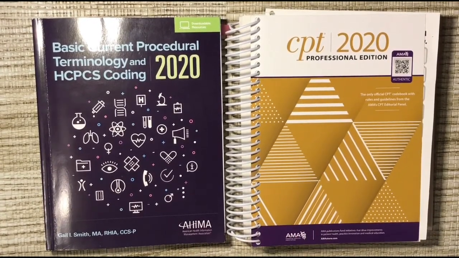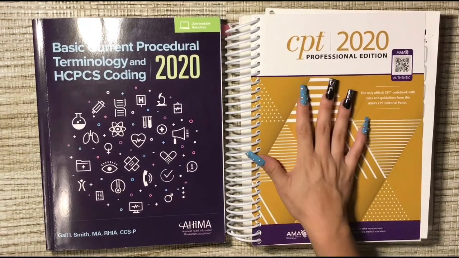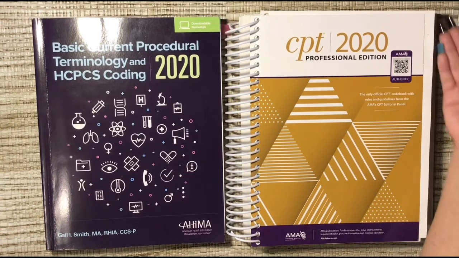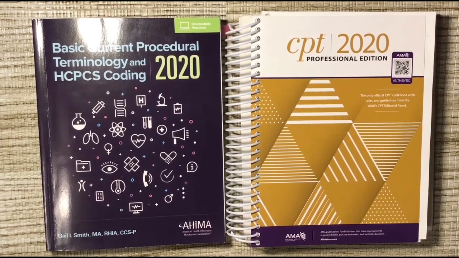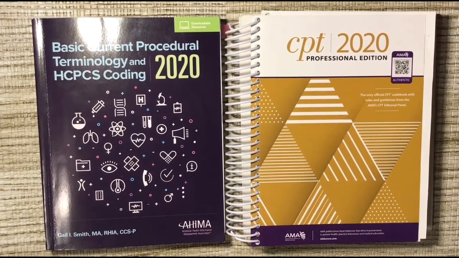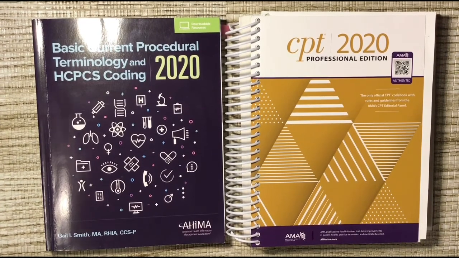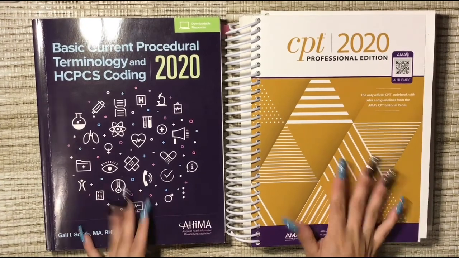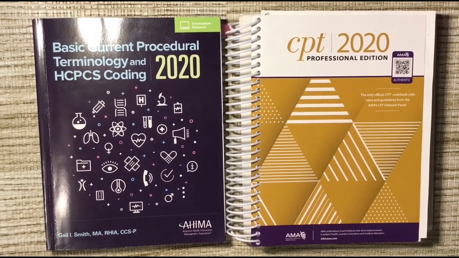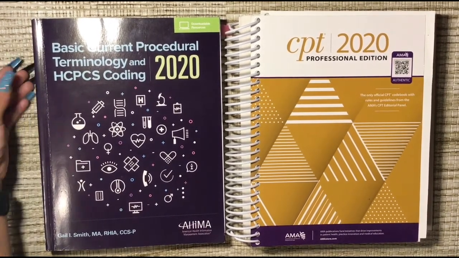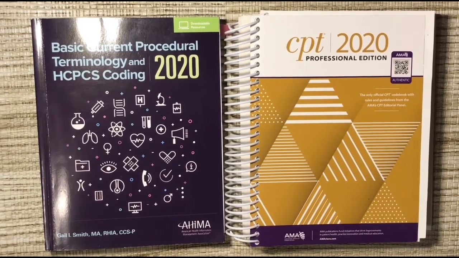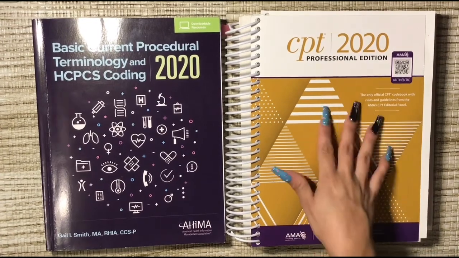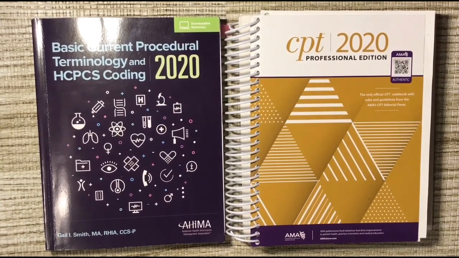In today's video, we will be exploring our CPT 2020 Professional Edition, including a demonstration on how to tab your CPT manual. But before we start, I wanted to show you all the two books that we will be utilizing throughout this course for this semester. So you want to make sure you have your basic Current Procedural Terminology and HCPCS Coding 2020 as well as your CPT 2020 coding manual.